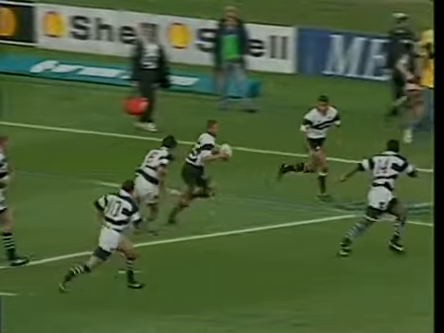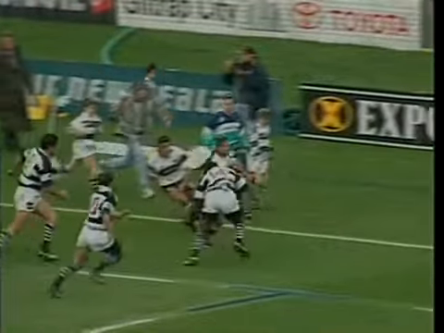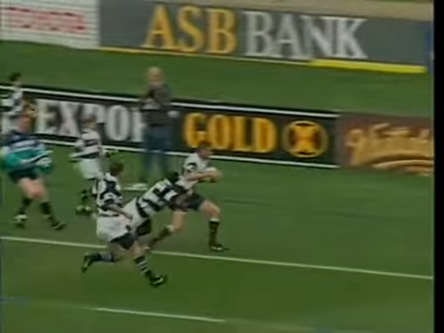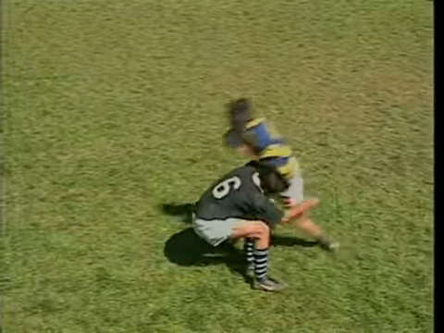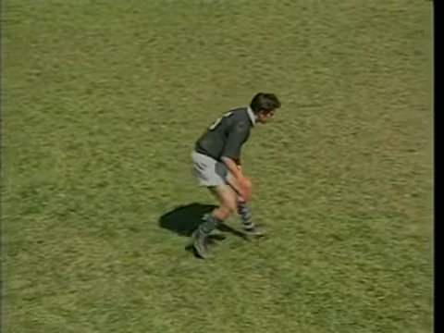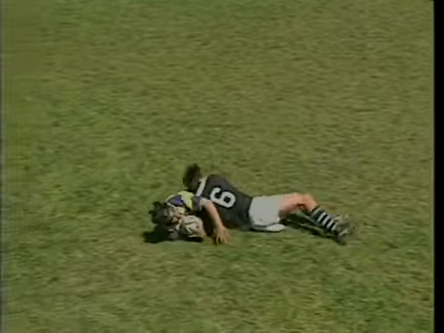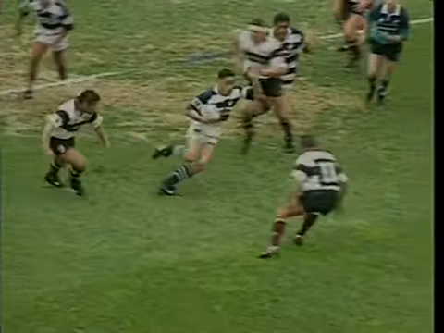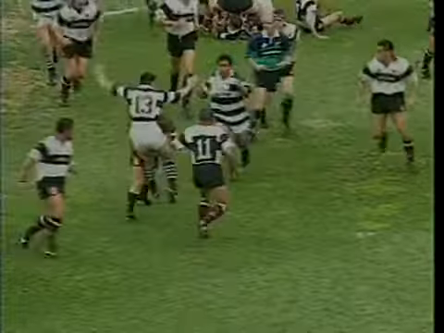This is a head-on tackle. Again, the tackler must put his head to one side, bend his legs, and in this case, he is moved back with the ball carrier. Get in a crouched position, head on one side, wrap your arms around, and go back with the ball carrier. In this case, the tackler has driven the ball carrier backwards.